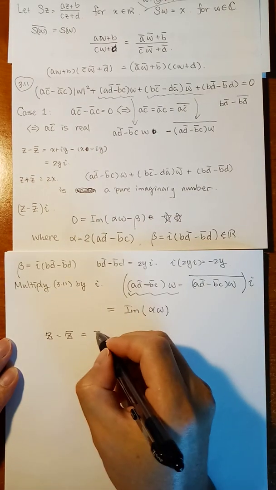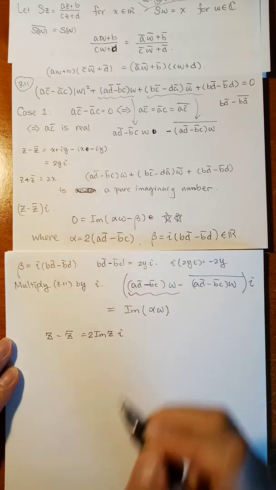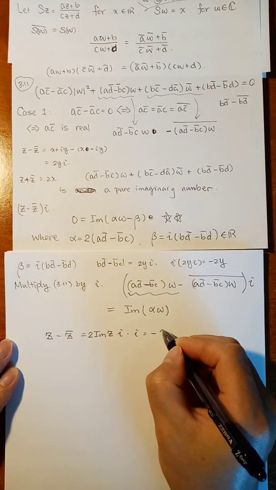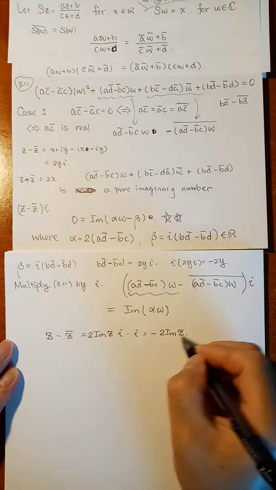So it is twice the imaginary part of Z times I, and then you multiply by I again, you will get negative 2 times the imaginary part of Z. This is the first part.